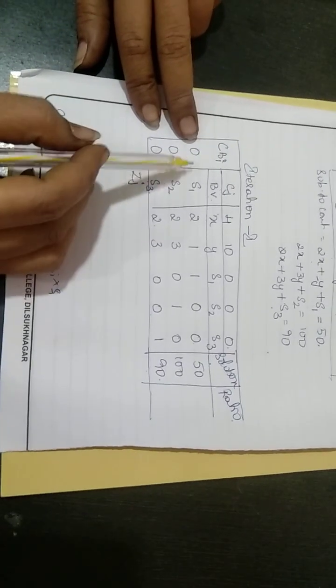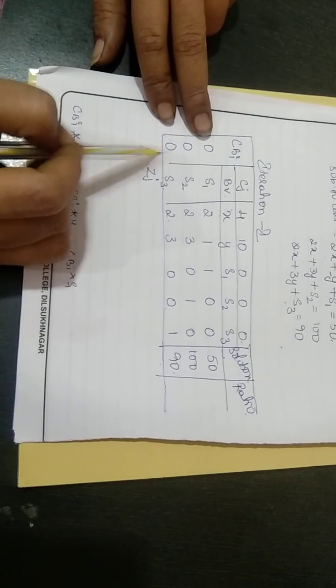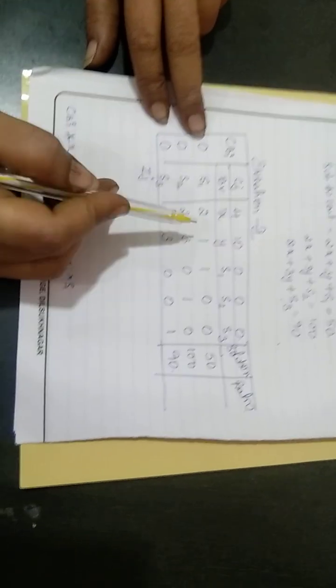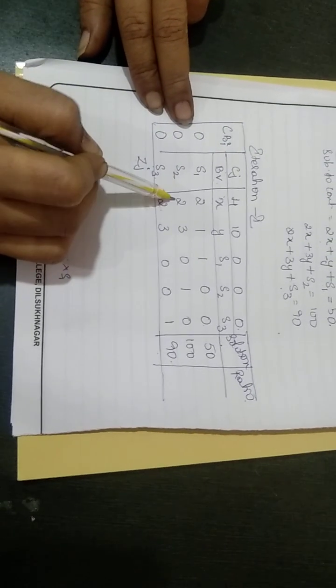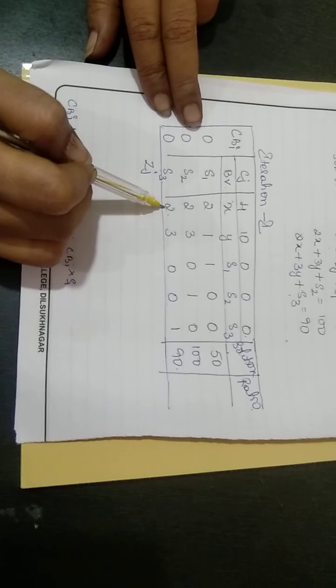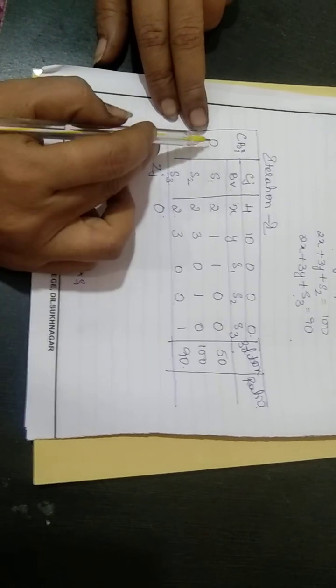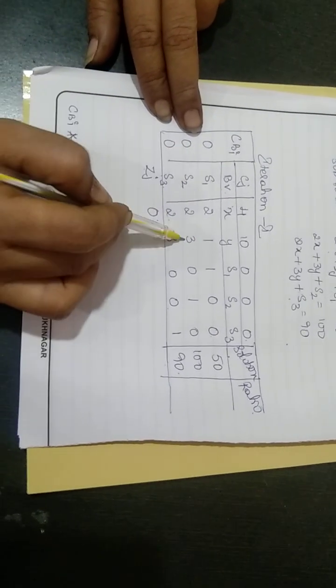So for the first one, we are going to get all the values to be 0. Very simple, because we have all zeros here, and anything multiplied with a 0 is equal to 0. So 0 into 2 plus 0 into 2 plus 0 into 2 is 0. And 0 into 1 is 0, plus 0 into 3 plus 0 into 3.